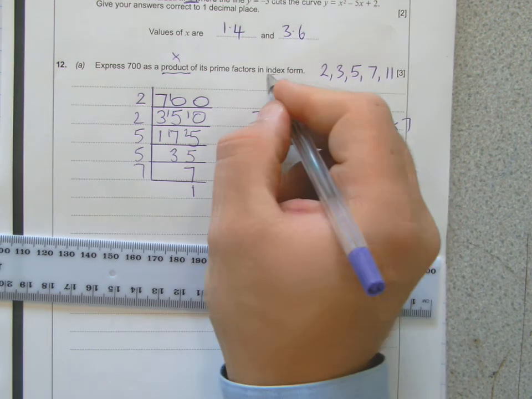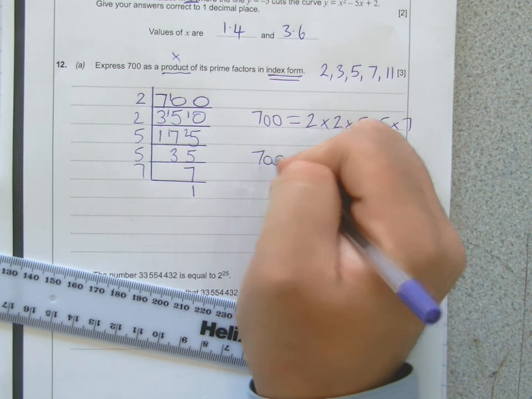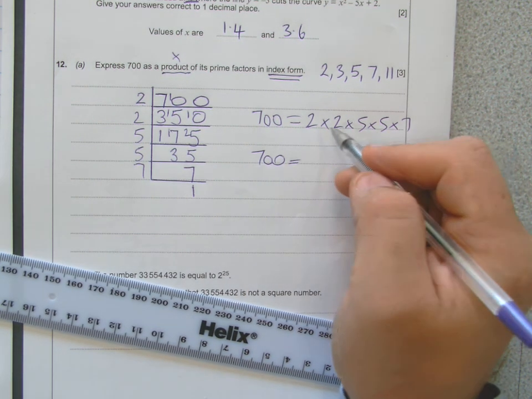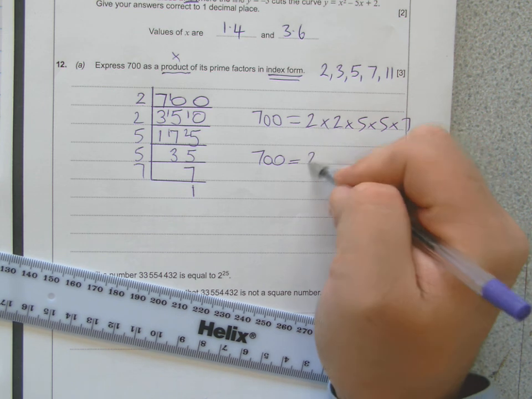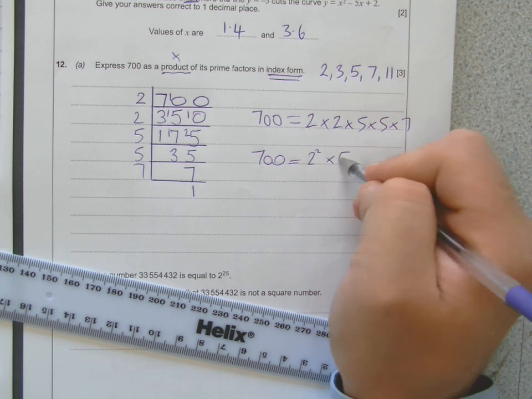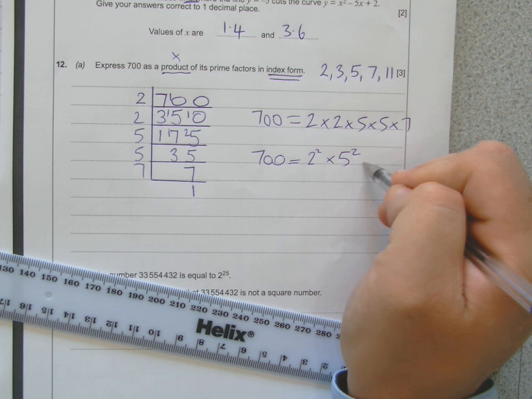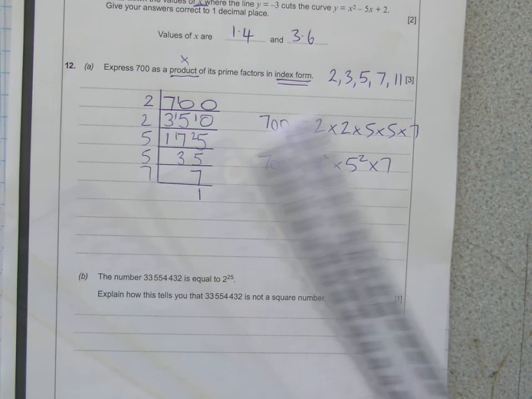Then it says in index form. Okay, so in index form, we're going to write these in terms of powers. 2 times 2 is 2 to the power 2, because there's 2 of them. 5 times 5 is 5 to the power 2, because there's 2 of them, times 7. And now we've got it in index form.